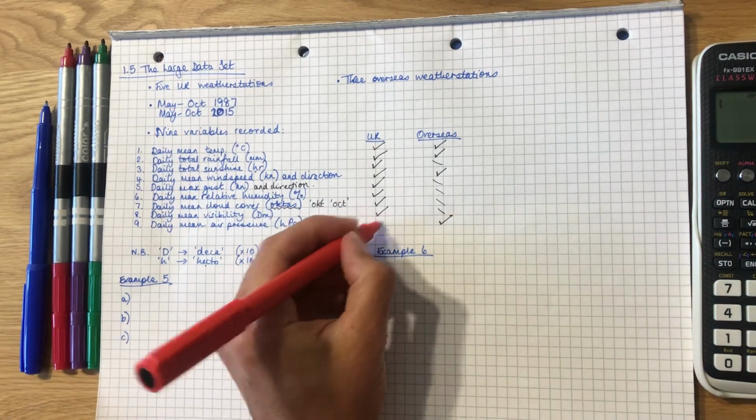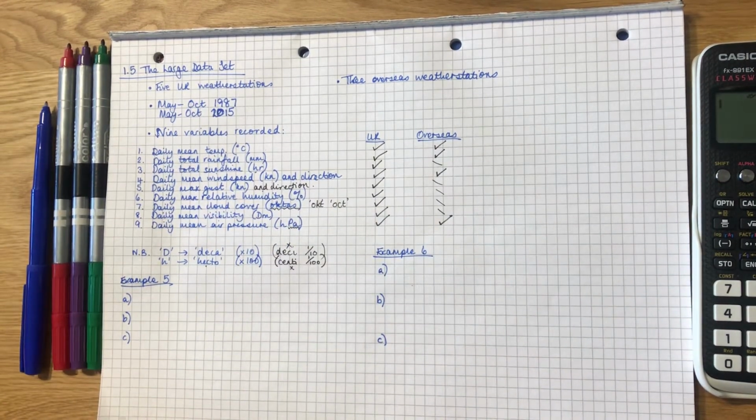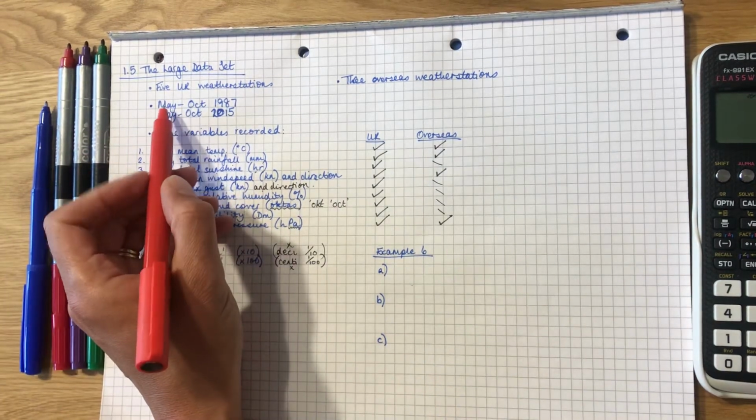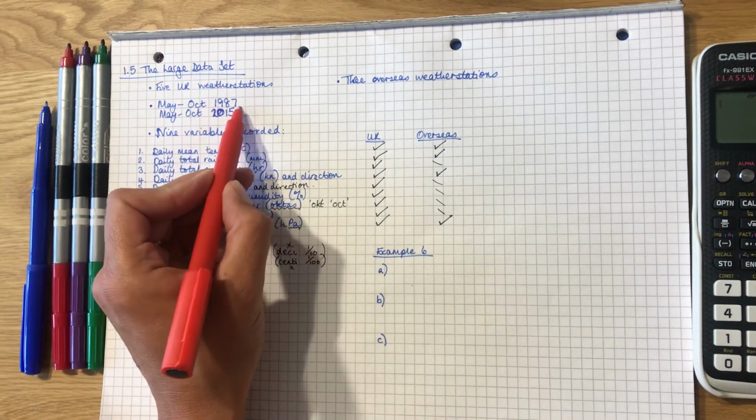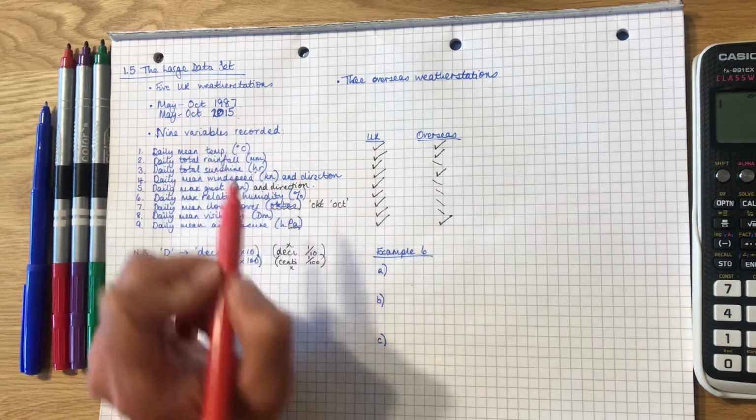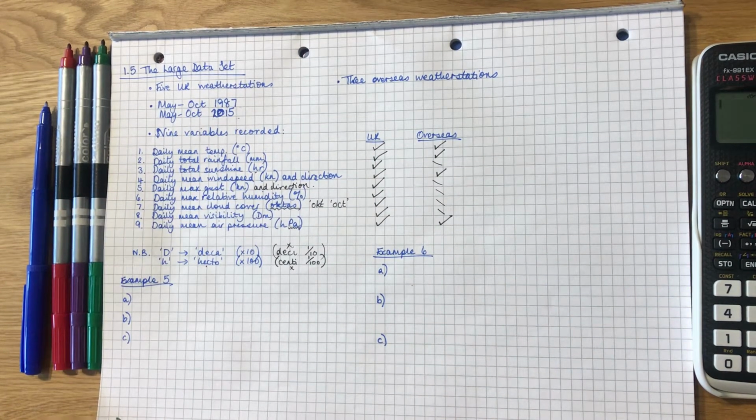So you've got all of these variables recorded in the large data set, and there's all sorts of data on there. Now, if you look on page 12 of your textbook, you'll see a table that's taken from this large data set with quite a bit of information in there already. It's taken from a place called Herne, in the UK, and it's taken from 1987. Now, I didn't mention this before. The data is recorded between May and October in 1987, but also between May and October in 2015 for a comparison. So you have the same months of the year, but from 2 different years quite far apart.